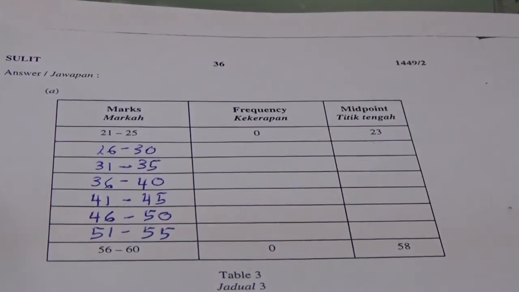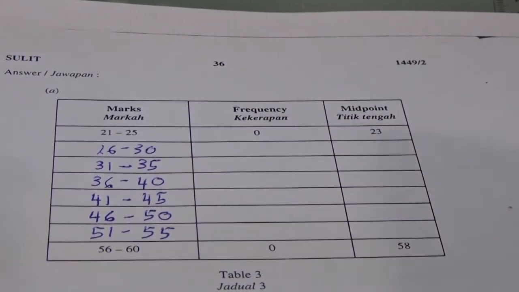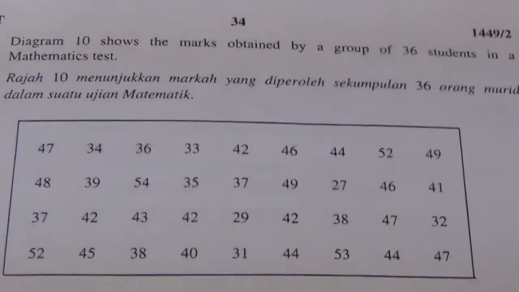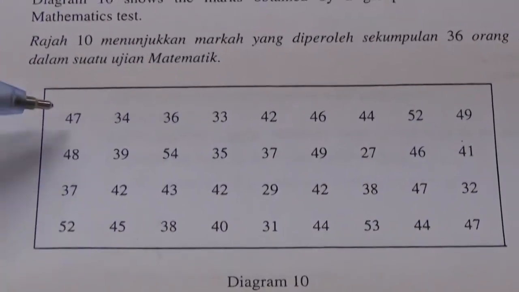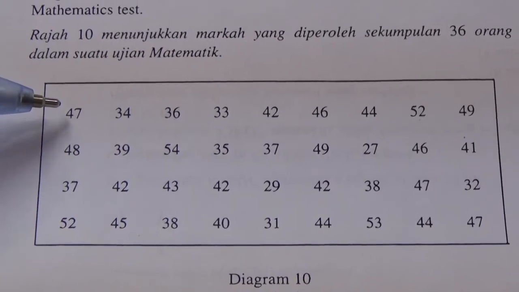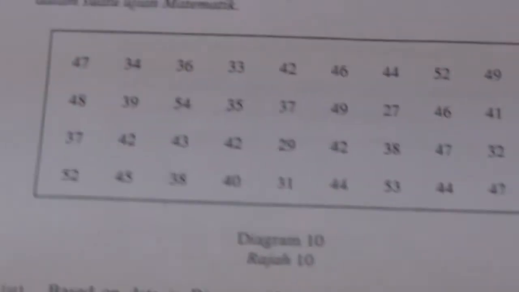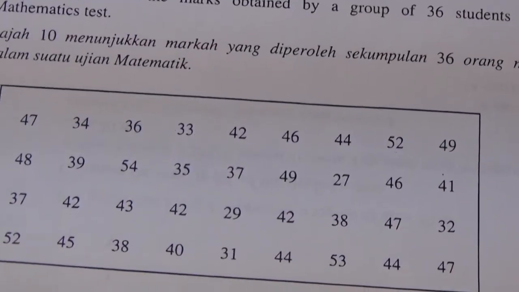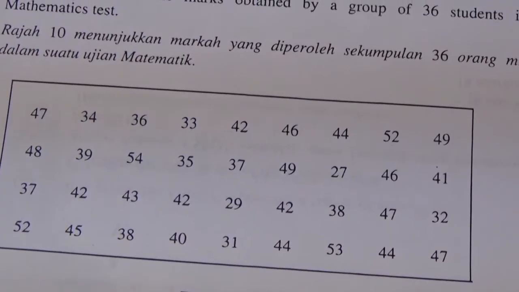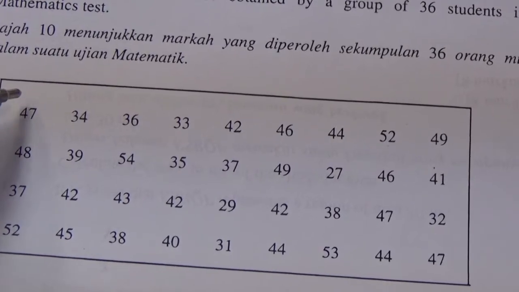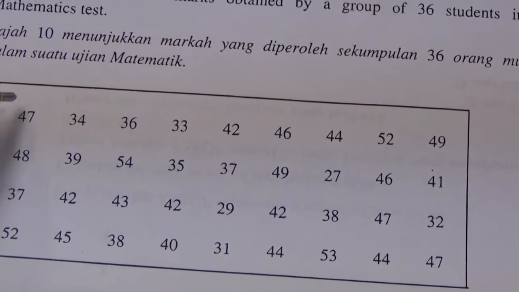Now how do you find the frequency? Go back to the table here and you have to manually look at the numbers. Look for the first class 21 to 25, all the numbers that are below 25. So we will go column by column.